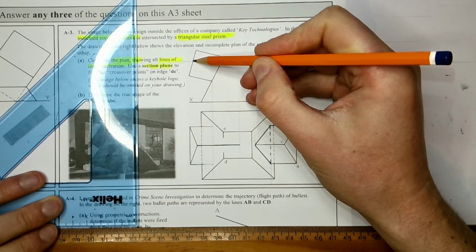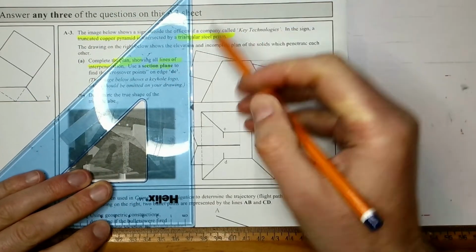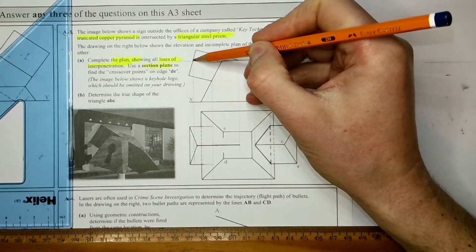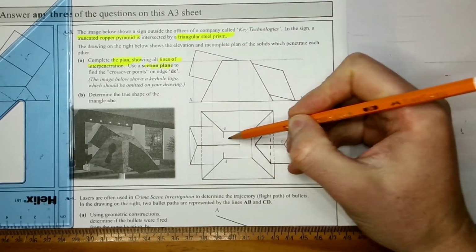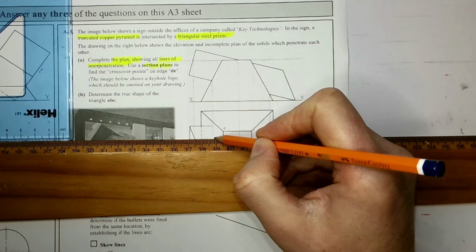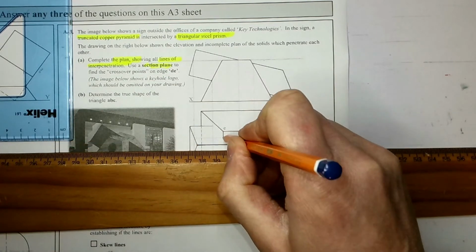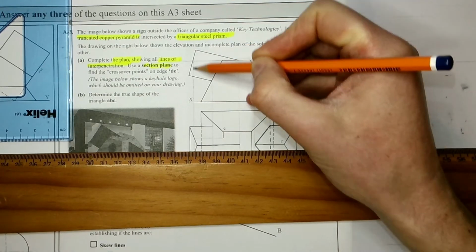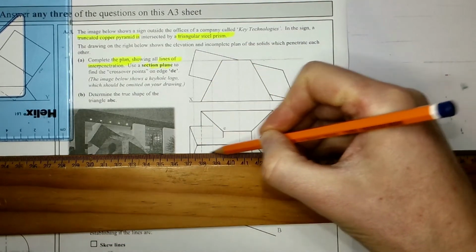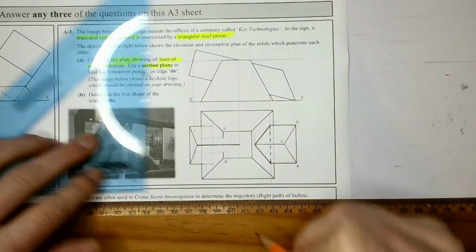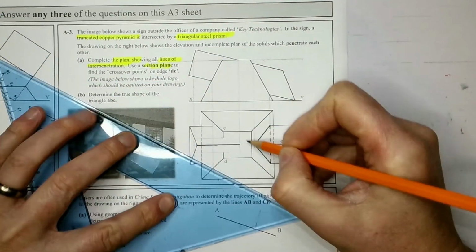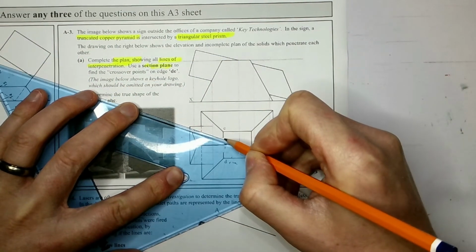So what's that plane look like in the plan? I know it hits the point on the prism there, so I'm going to bring those points down to the prism. So that cutting plane cuts through and shows us where the line E is going to stop, which is there. And the cutting plane also shows us where the line D is going to stop, which is there. Those are what we refer to as turning points.